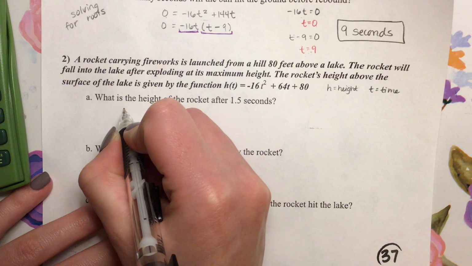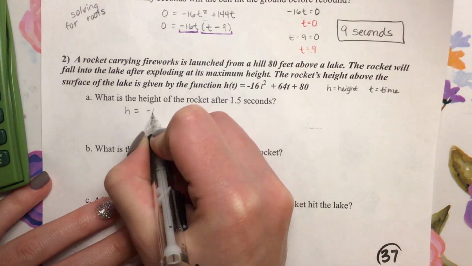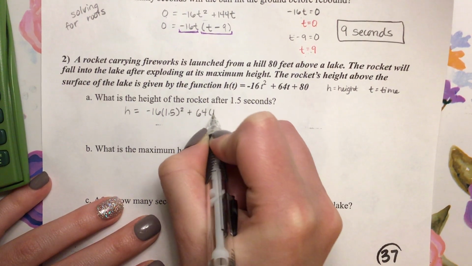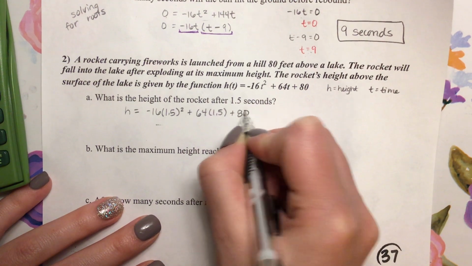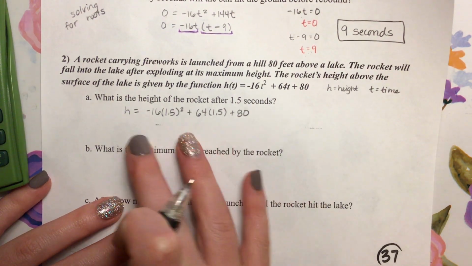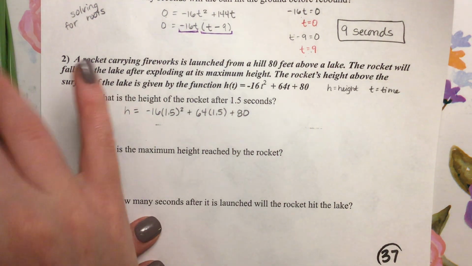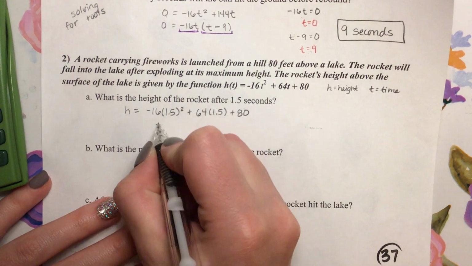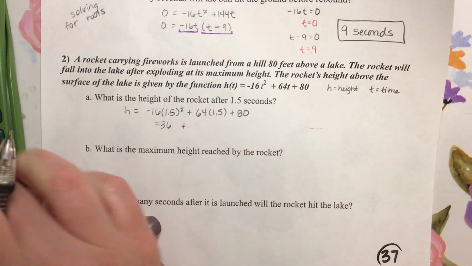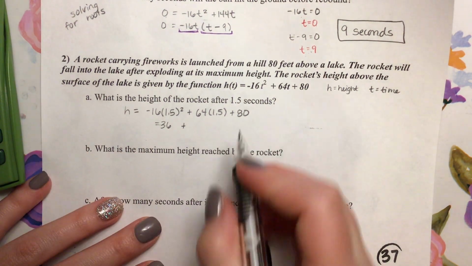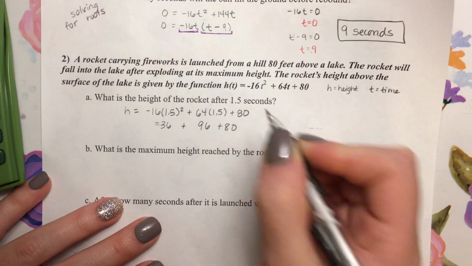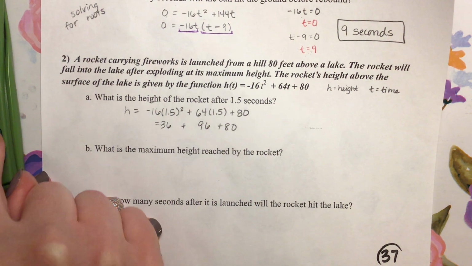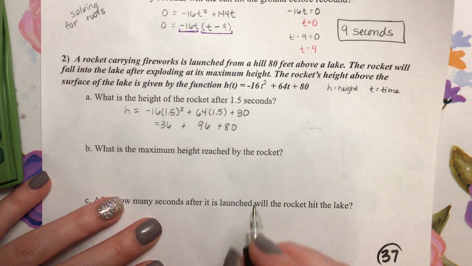So I'm going to say height is equal to negative 16 times 1.5 squared plus 64 times 1.5 plus 80. Now I'm just simplifying this out. So 1.5 squared times negative 16 is negative 36. And 64 times 1.5 is 96. And then we still got plus 80.